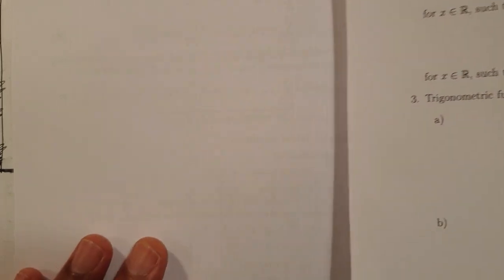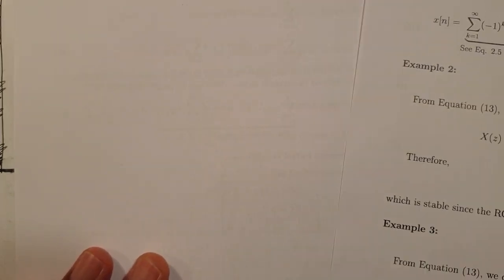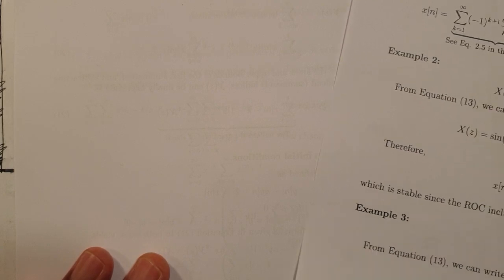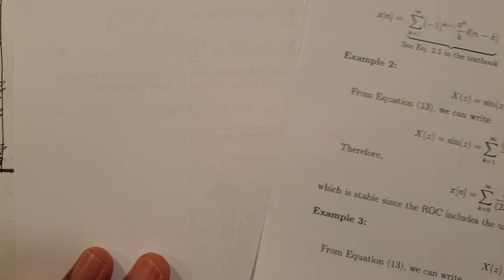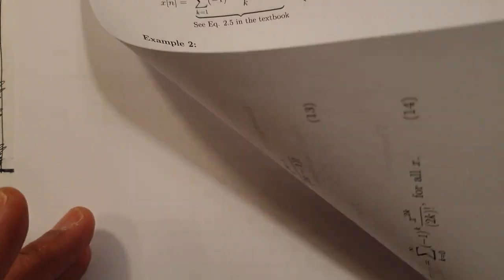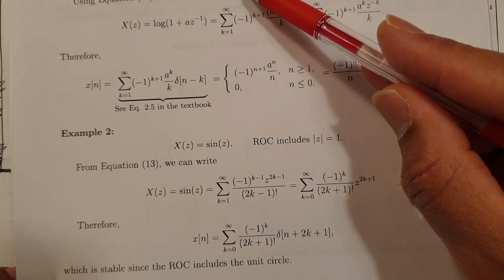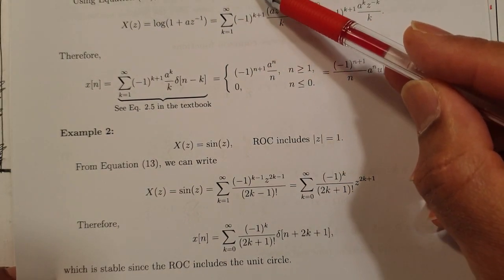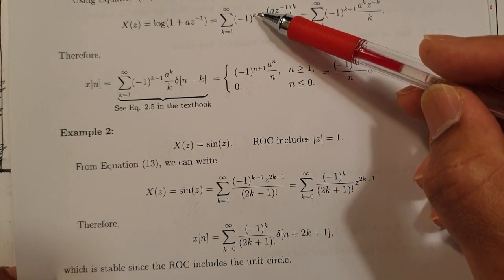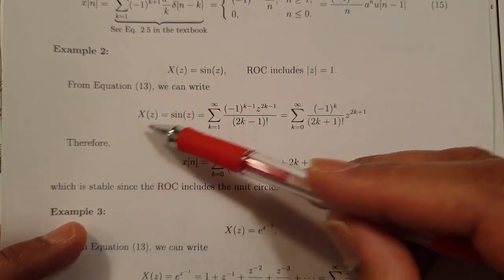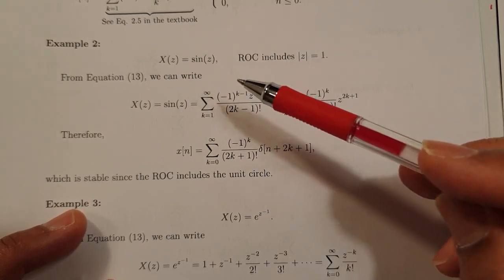Okay, and we have some examples here for the logarithms. Actually, this is an example that you can find in the textbook. And another example here involving the sine, just go back and see the formula for the sine.